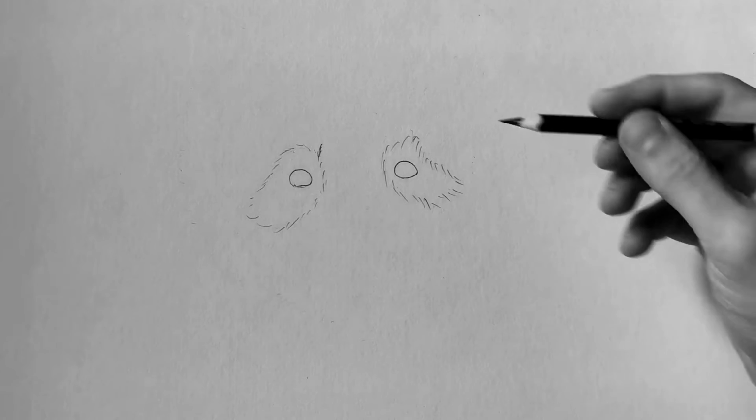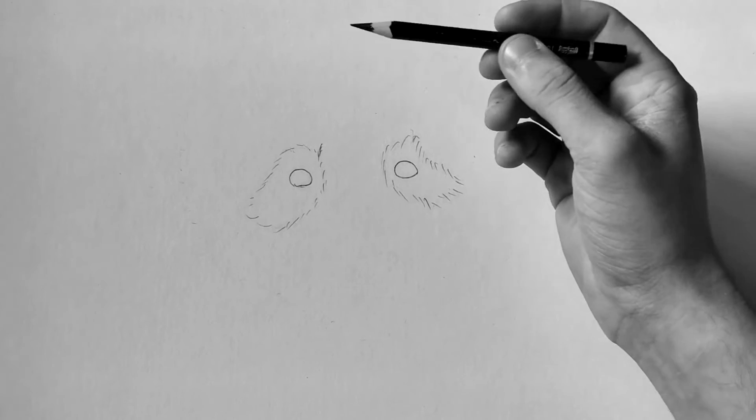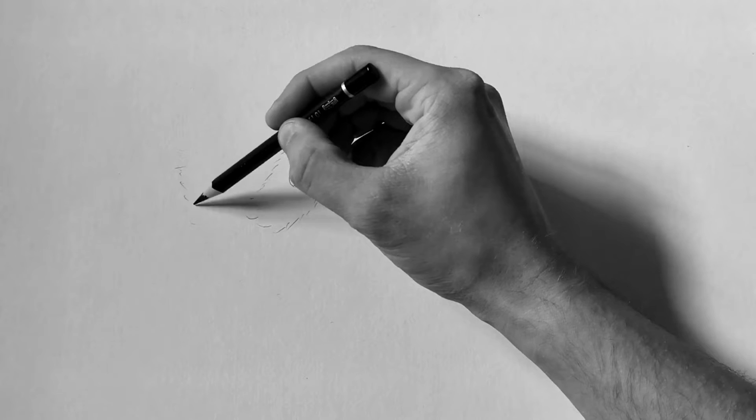So you can outline the full body, but I'm just gonna outline the head, because I'm gonna draw the head and a little bit of the neck. It's not gonna be a full body panda drawing. So we can draw just the outline.